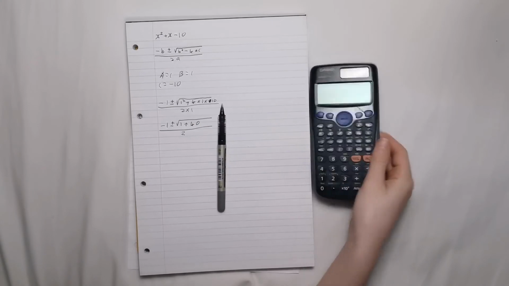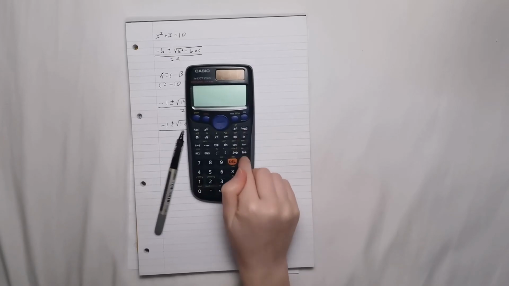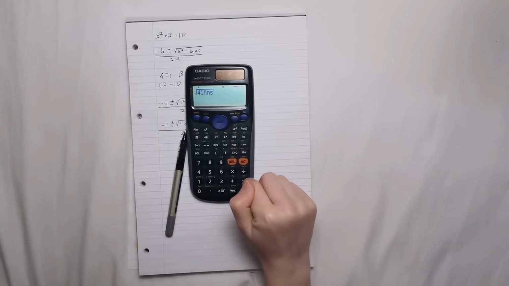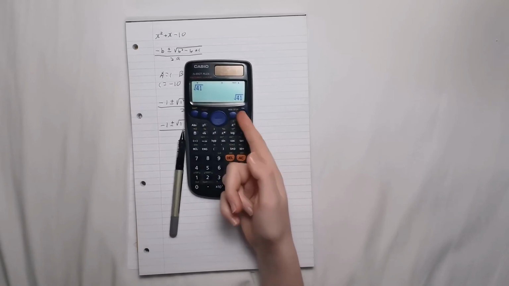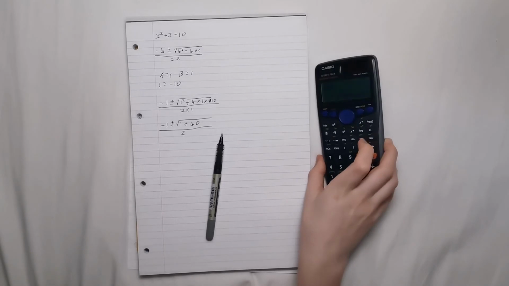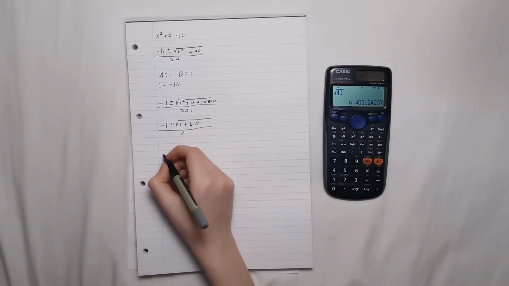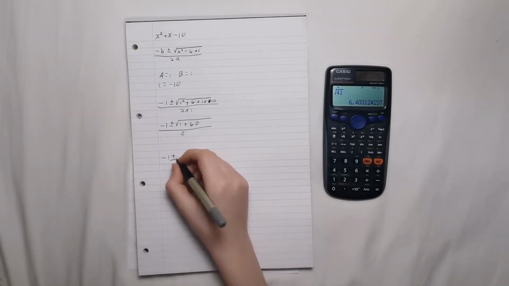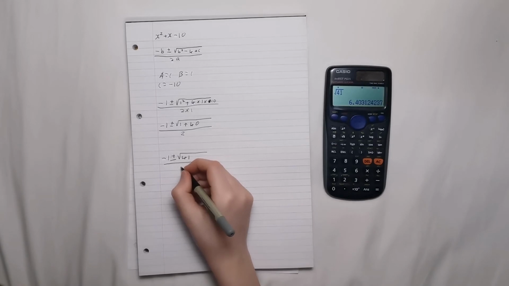Now we're going to need the square root of 41, because 40 plus 1 is 41. We'll just round it to 1 decimal place, so we'll do it last. That'll make it easier. -1 plus minus the square root of 41, divided by 2.